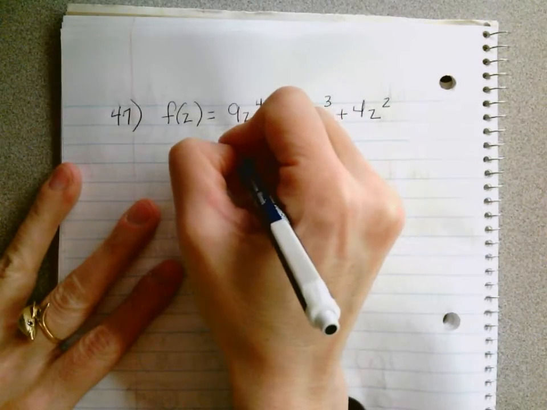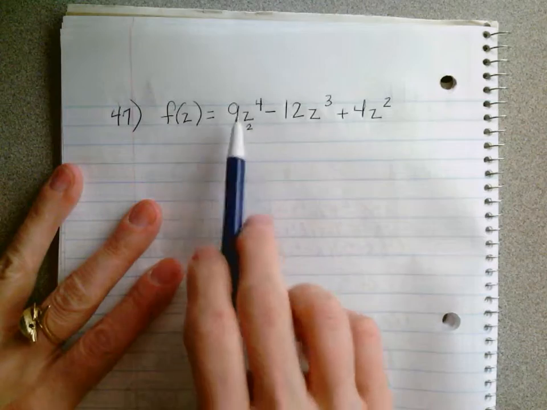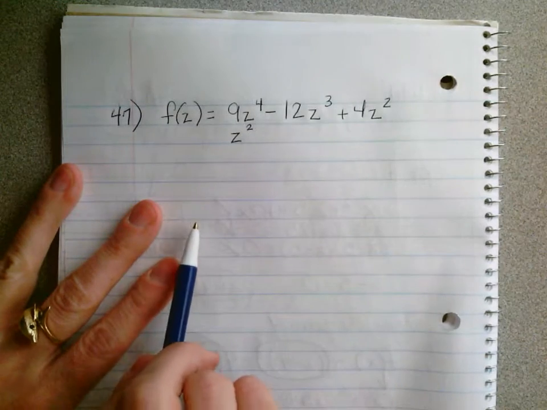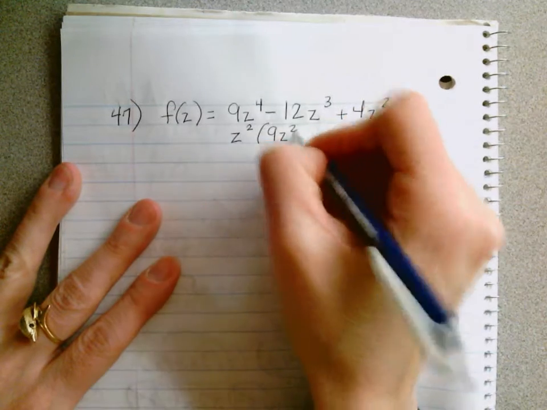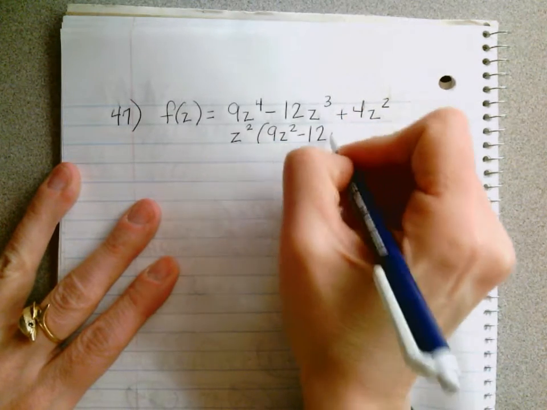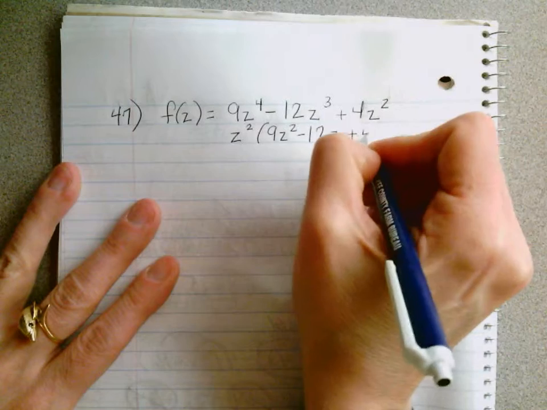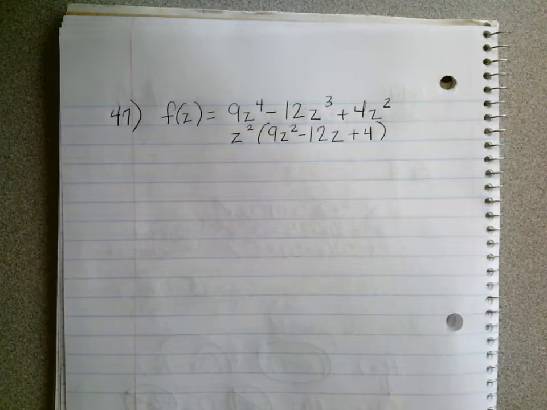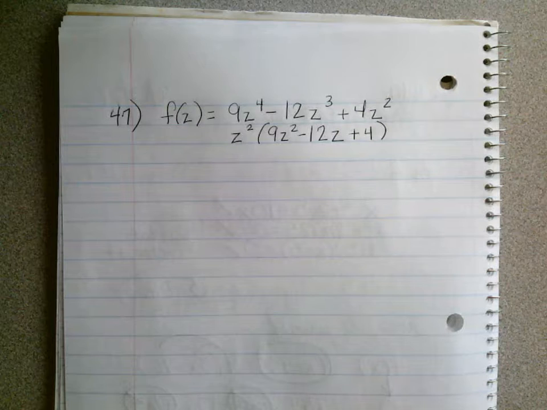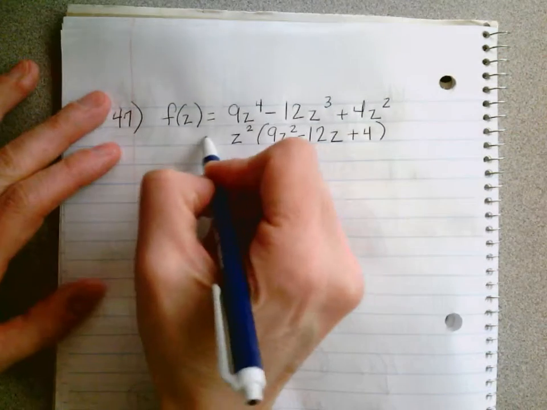But z squared, I would say, could come out of all of these, right? Which leaves me 9z squared minus 12z plus 4. Am I right? Any other greatest common factor action that we might have screwed up? I don't think so. What do you think the factor pattern is? Oh, I forgot to write is 0.